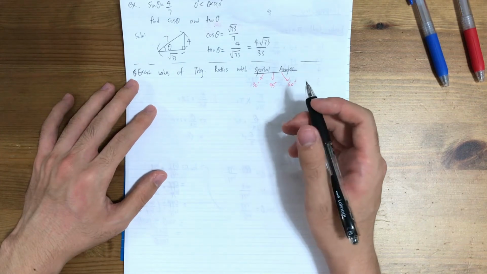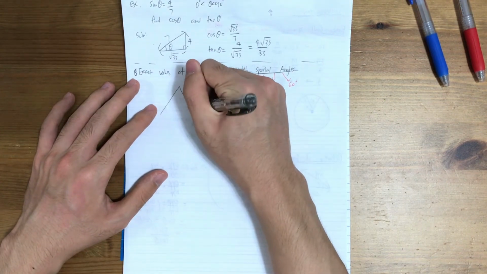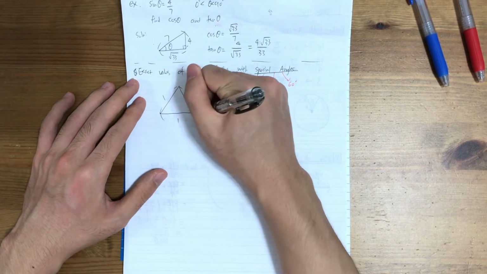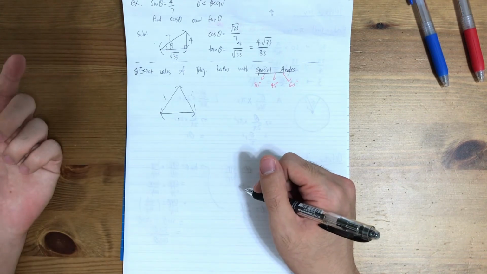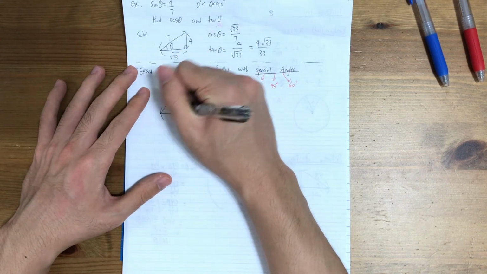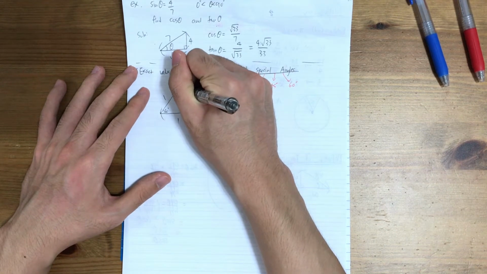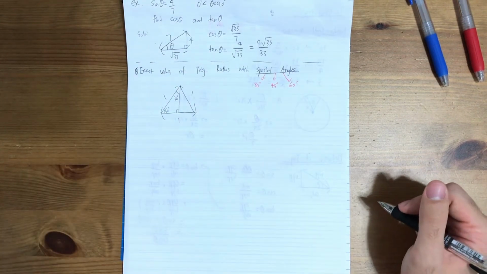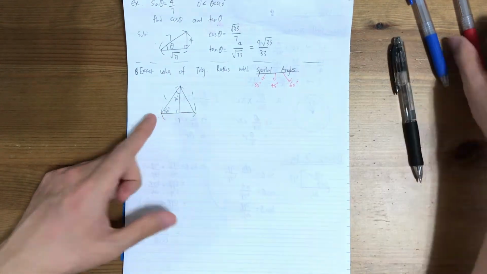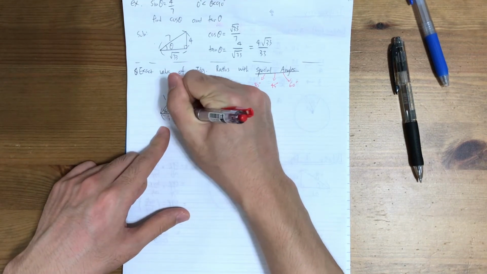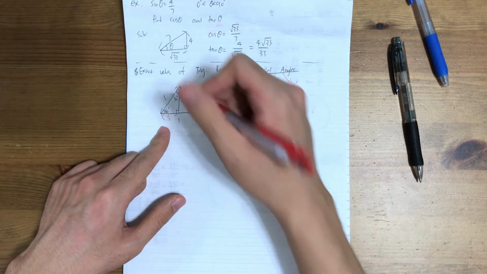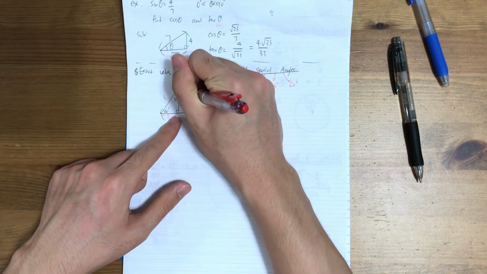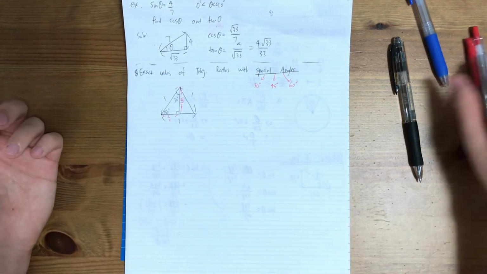So let's consider an equilateral triangle with length 1. Since this is an equilateral triangle, that means every angle is 60 degrees, right? And why don't we divide this by half and then make it a right angle triangle? If we divide by half, then this length would be half, right? Then using Pythagoras theorem, this length would be root 3 over 2.